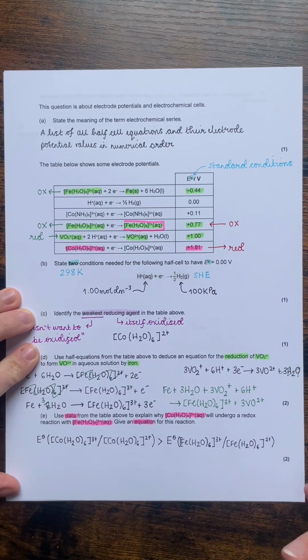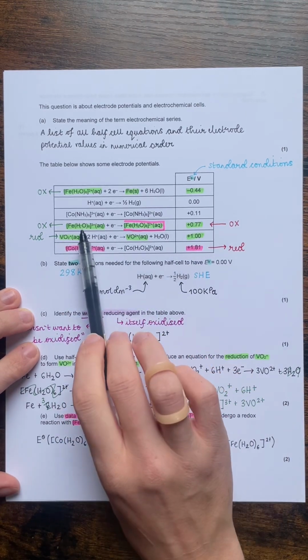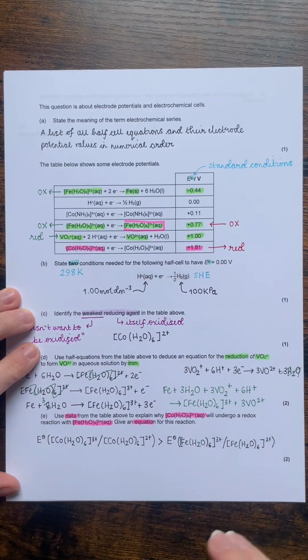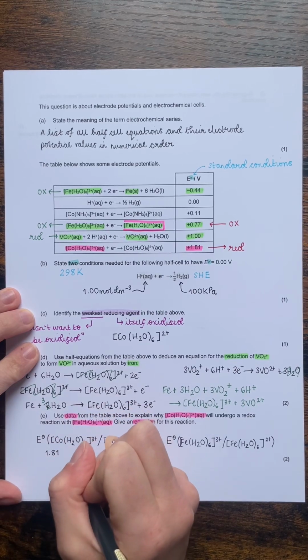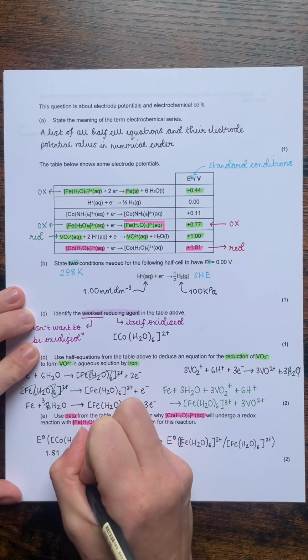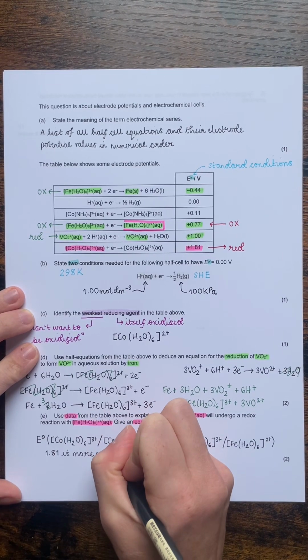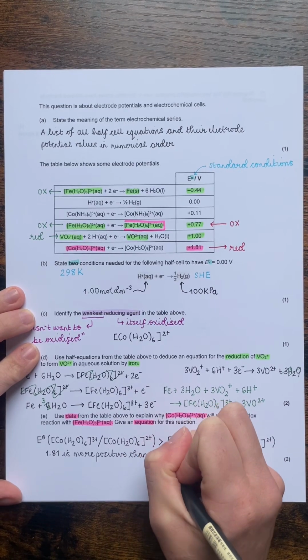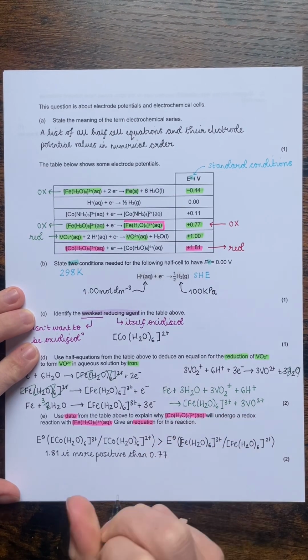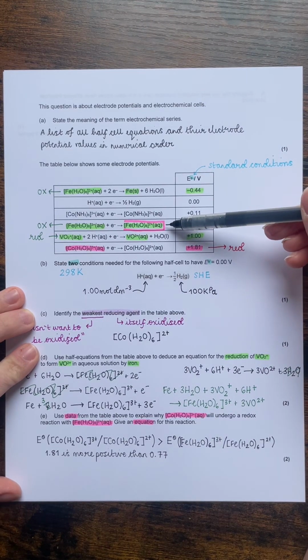Like I say, you can do it in words, and you can say the half equation for this becoming this is more positive than the half equation for this becoming this, but that's how a lot of the mark schemes will present that. I will add for your context that 1.81, sorry, is more positive than 0.77.